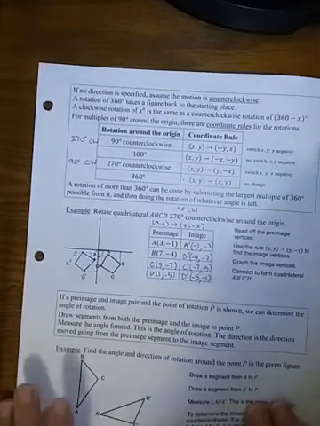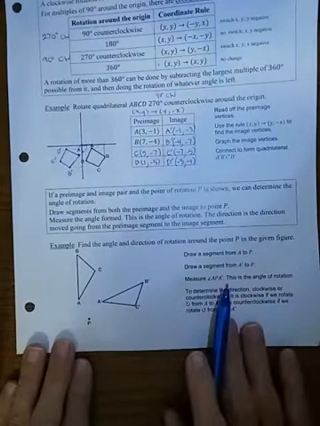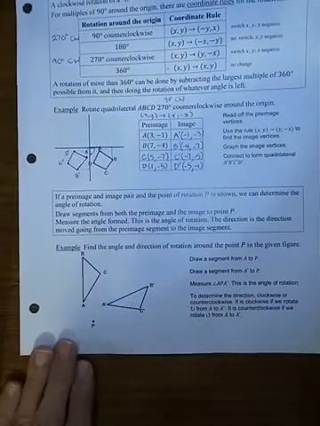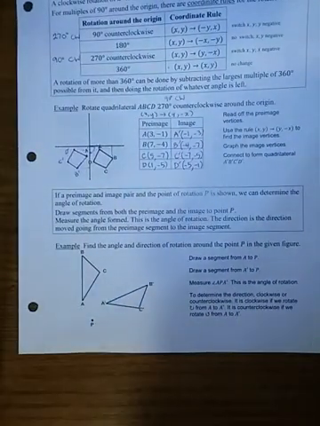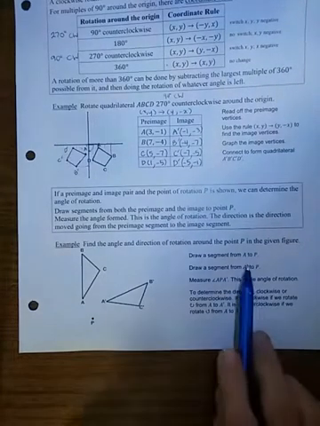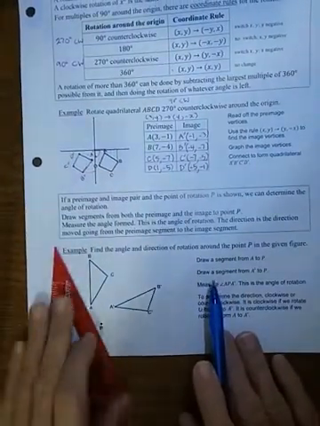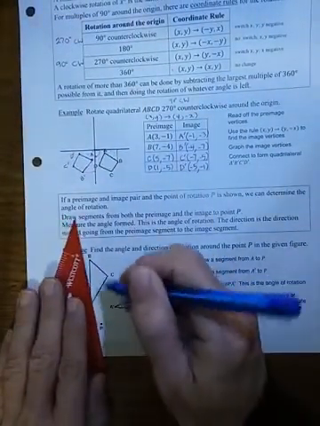And now the last thing we want to do is we want to be able to find an angle of rotation, so I'm just going to explain that through the example. It says find the angle and the direction of rotation around the point P. So in order to do that, we have to pick one of the image and pre-image points. This says from A to P and A prime to P. We could do B and B prime.